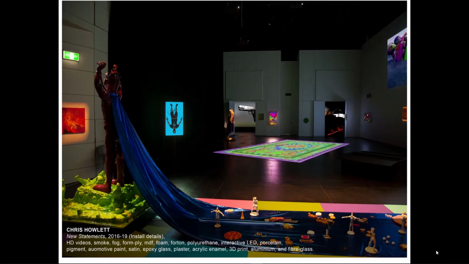My name's Chris Howlett, and before we get into talking about the headcast tutorial, I thought I'd try and contextualize probably the last recent body of work before I had the residency at Sculptors Queensland, just to give you a bit of background as to where I'm coming from or the types of things I'm interested in. So this is my final PhD show that was exhibited last year, called New Statements.